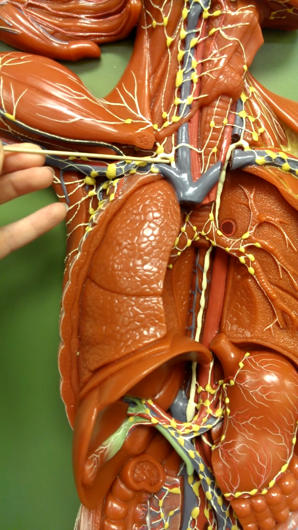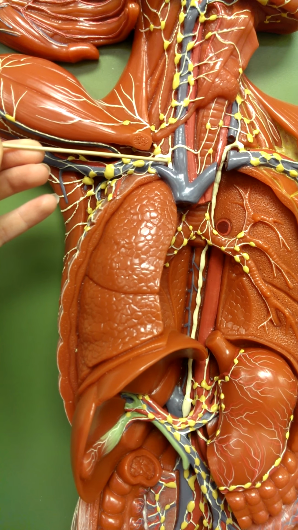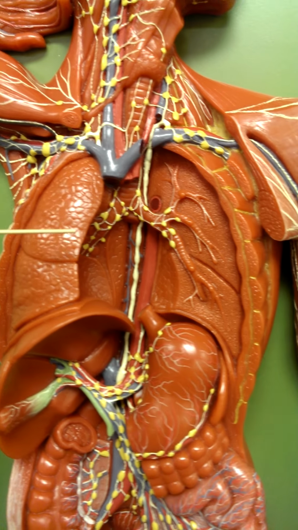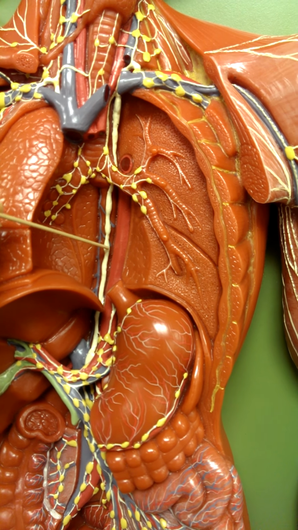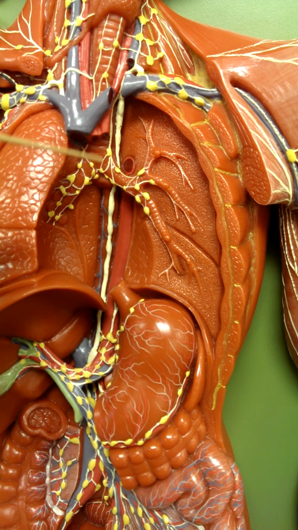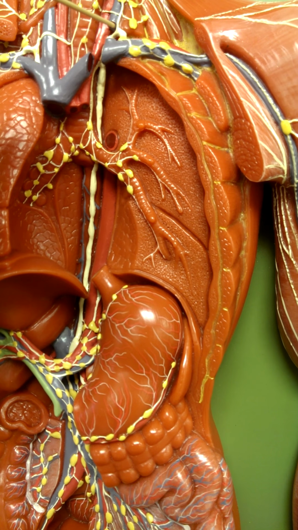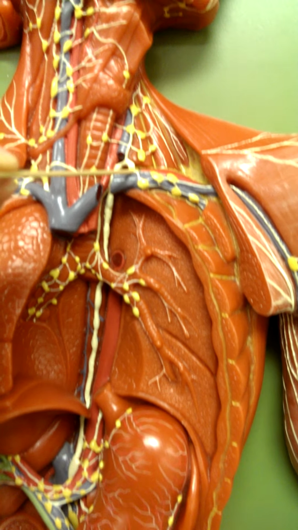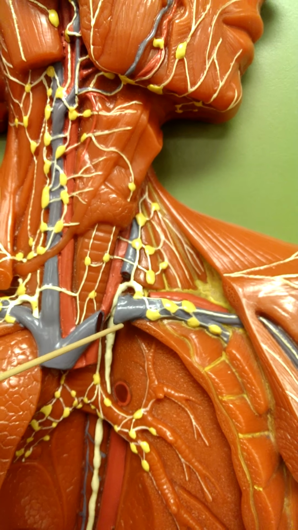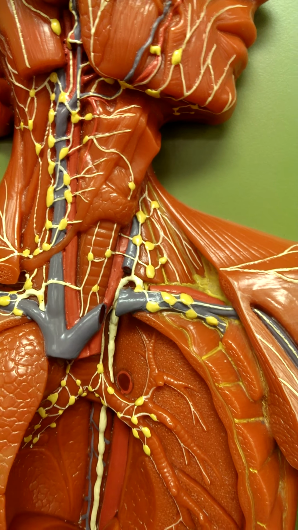I see the right lymphatic duct here as it's draining into that right venous angle, or the right subclavian. And then over on this side of the body, I see the thoracic duct coming up through the thorax behind where the heart would sit. And then up here, it's draining into my left subclavian vein, or my left venous angle right there, my thoracic duct.